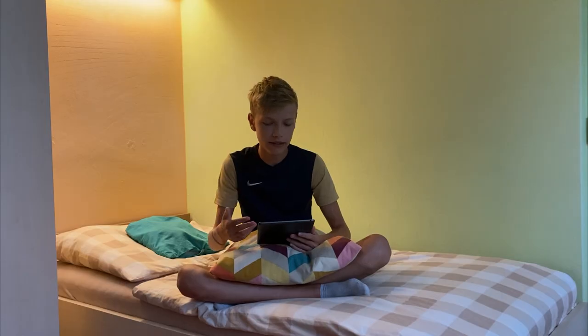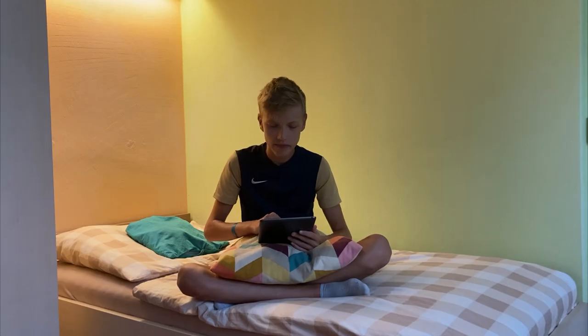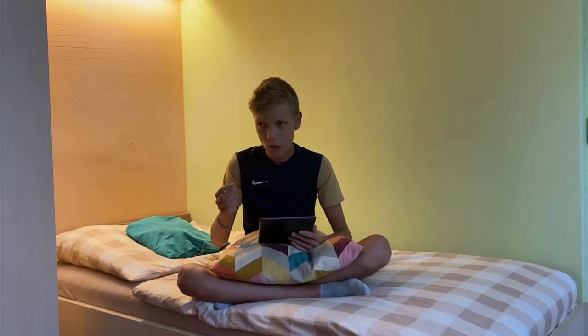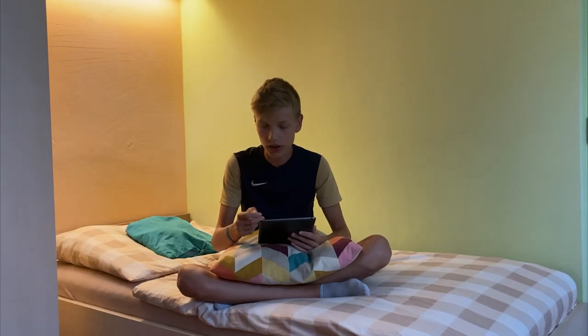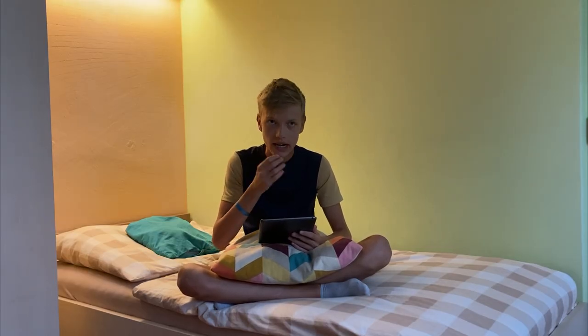So that's an overview of the app, of the functions that you use and how we are doing. But now we will get to the more important part, and that is My Apps. This is actually where you set up your rules. So I've got my blocked apps here. This is what is currently blocked.